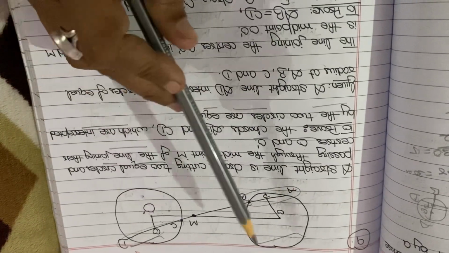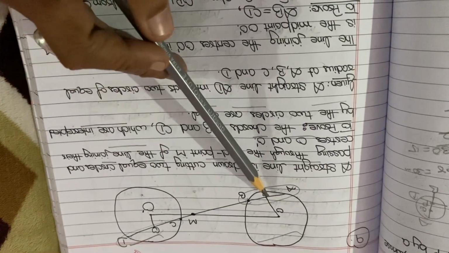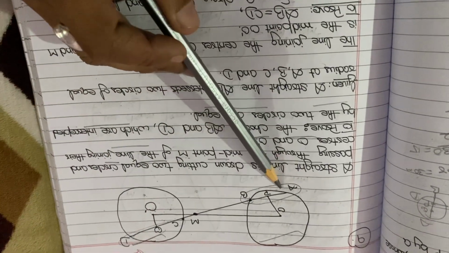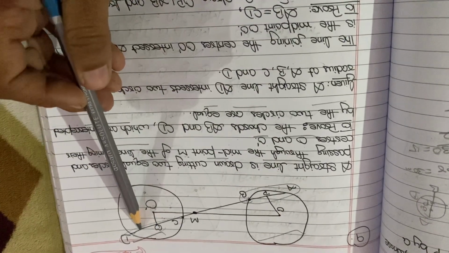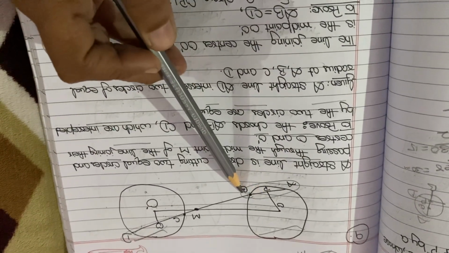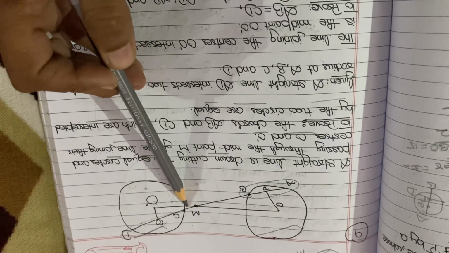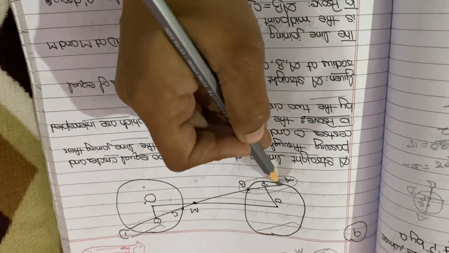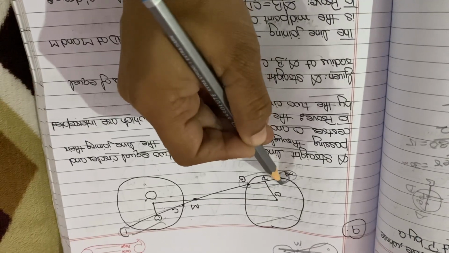These two circles are equal, and this straight line intersects these two circles at points A, B, C and D.